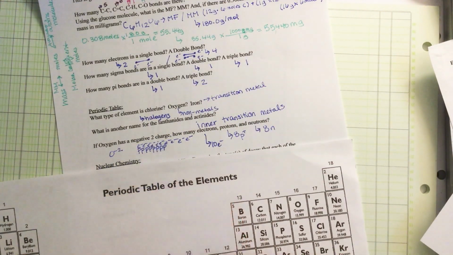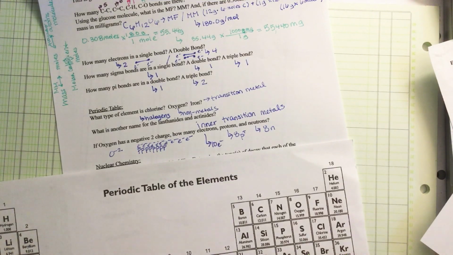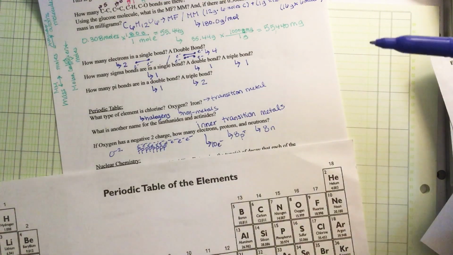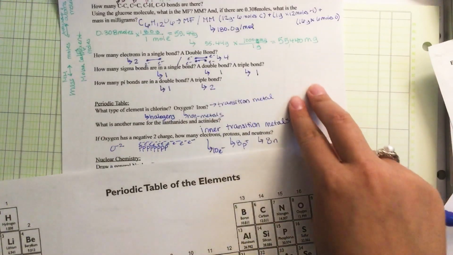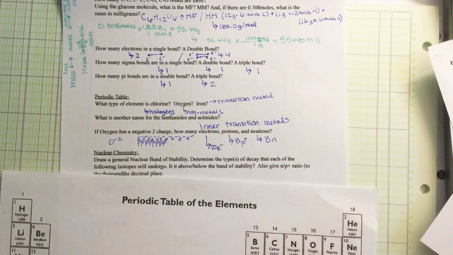You could also think of it as, because electrons do have a negative charge, if it has a negative, it's going to have more electrons. If it has a positive charge, it's going to have less electrons. So that is the end of the periodic table questions for the Quiz 4 review and mid-semester review.